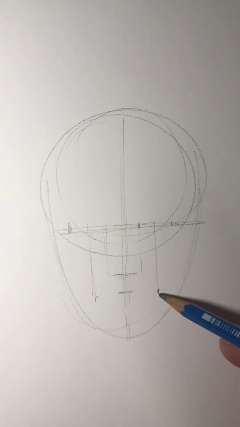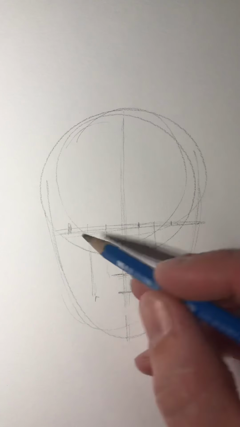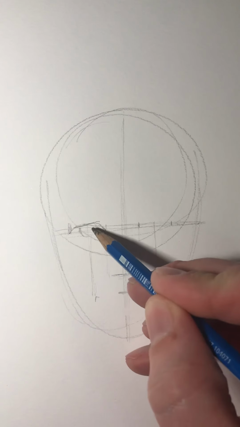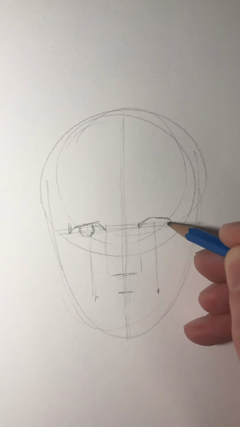There's not a whole lot of space here and here, so I might have to adjust depending on who I'm drawing. I'm going to do another video about how to draw different facial features. So right now I'm just going to do a quick sketch just so you can see how these facial features will fill in.